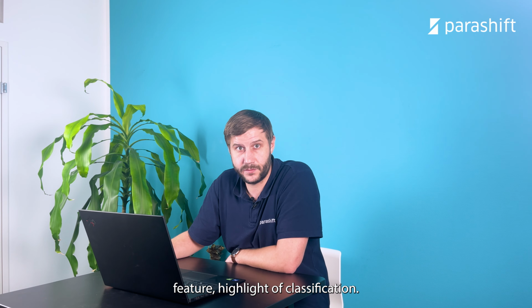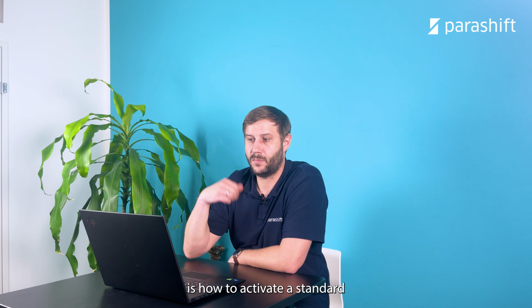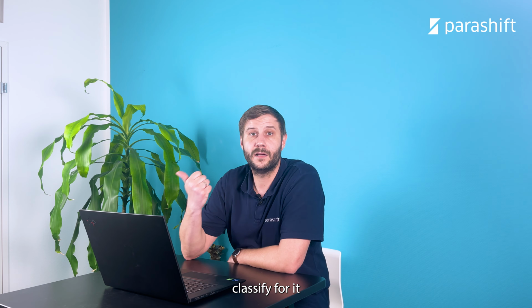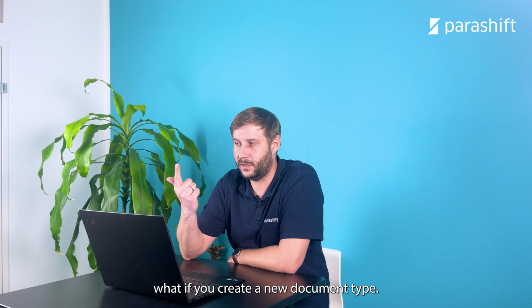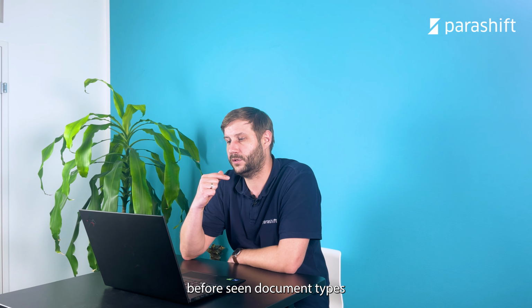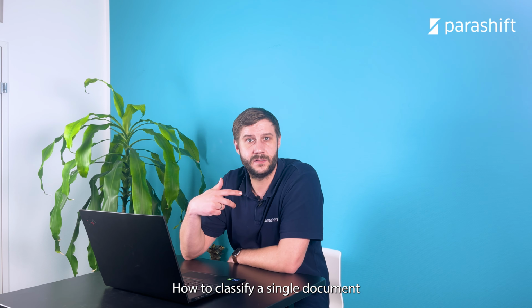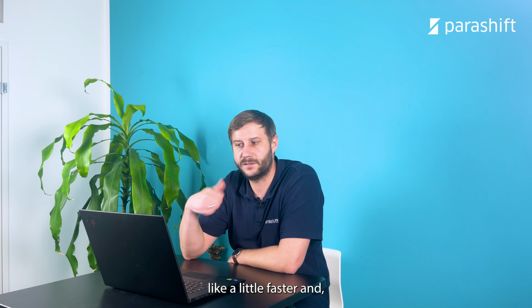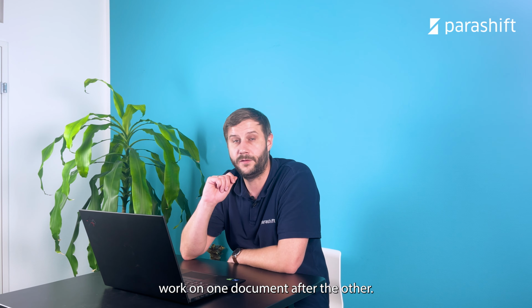All in all, that's a quick feature highlight of classification. What you should have seen is how to activate a standard so we can instantly classify for it. What if you create a new document type? That classification will also work on completely new, never before seen document types. How to classify a single document, and how to use serial mode if you want to get a little faster and work on one document after the other.